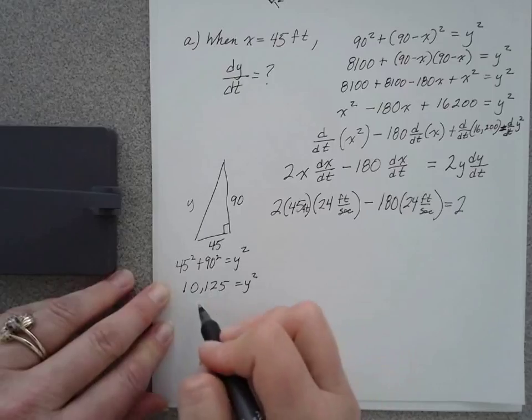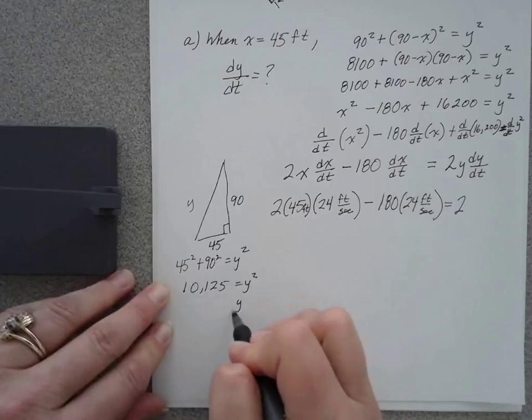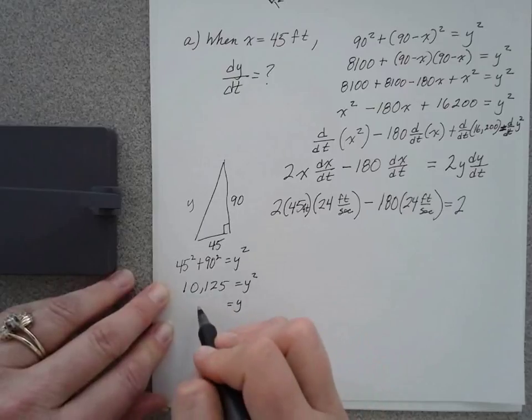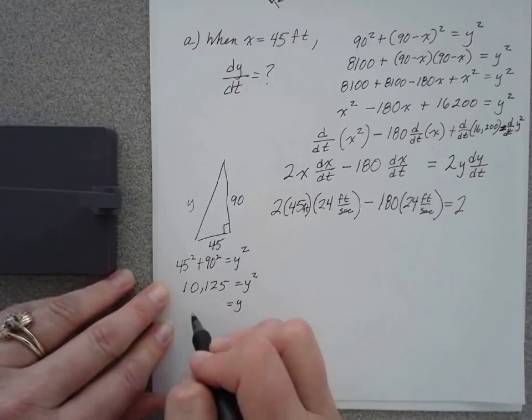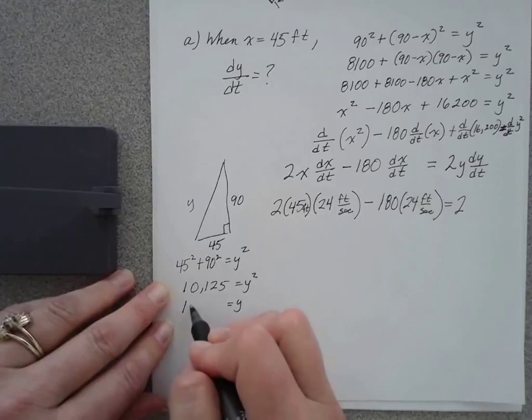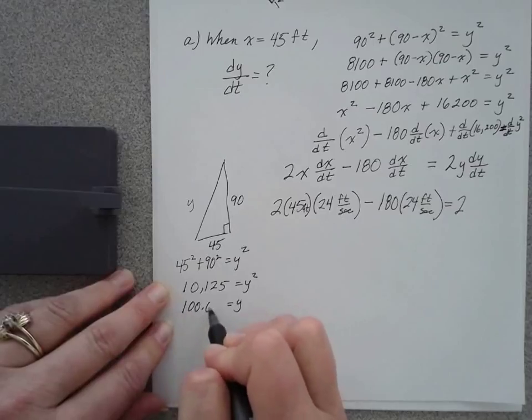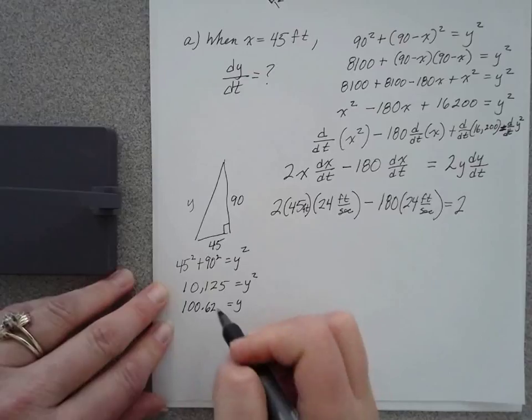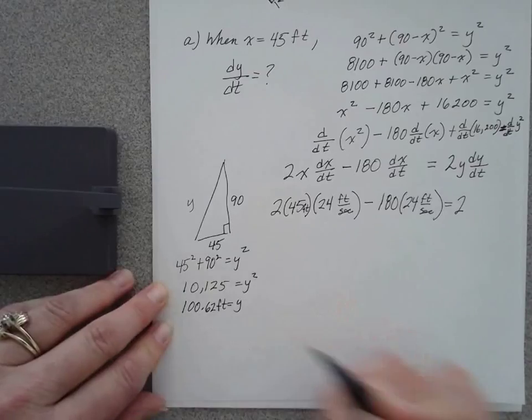Then take the square root of both sides. So what does y equal? You want the decimal? Yes. 100.62. Okay, and that's feet, right?